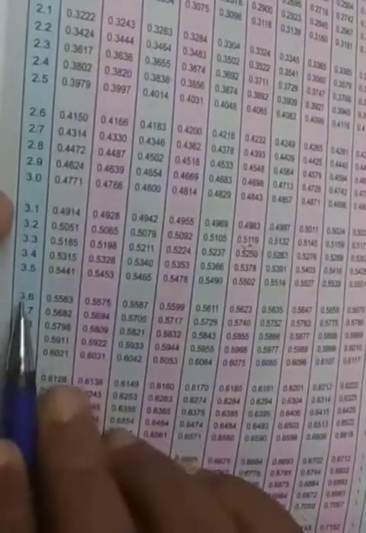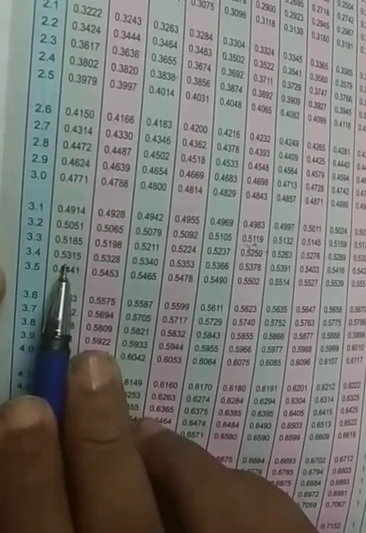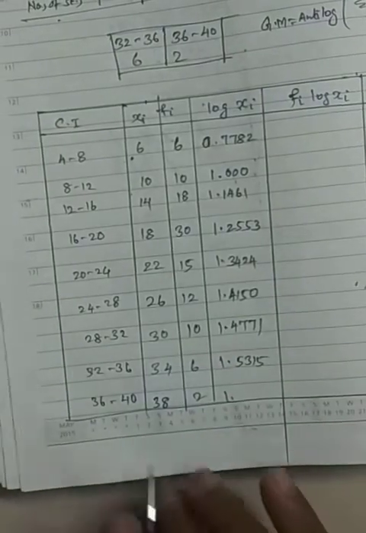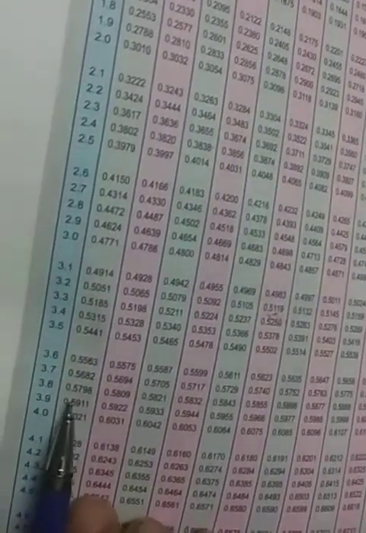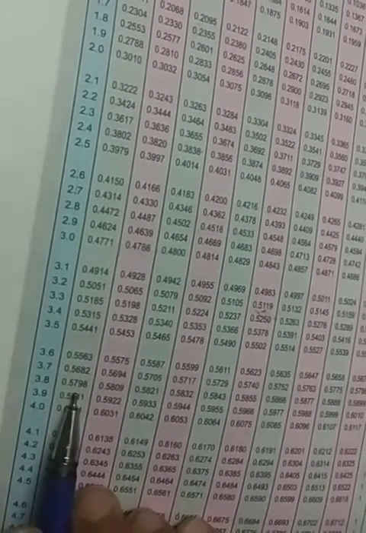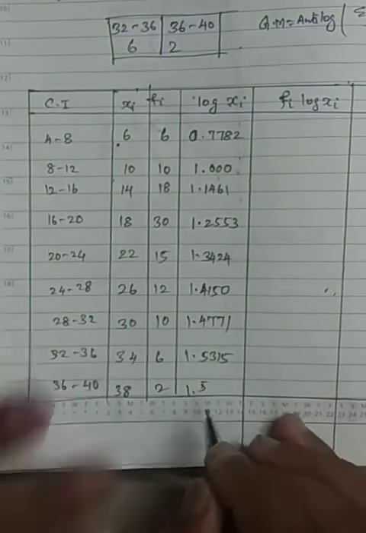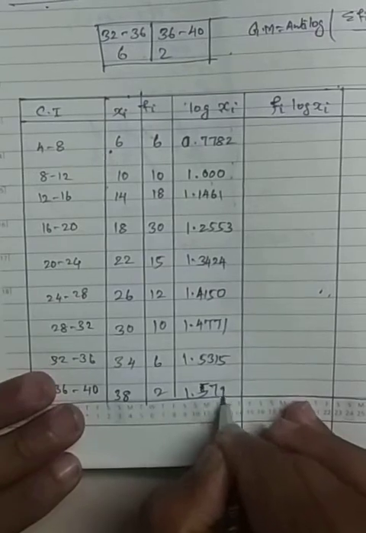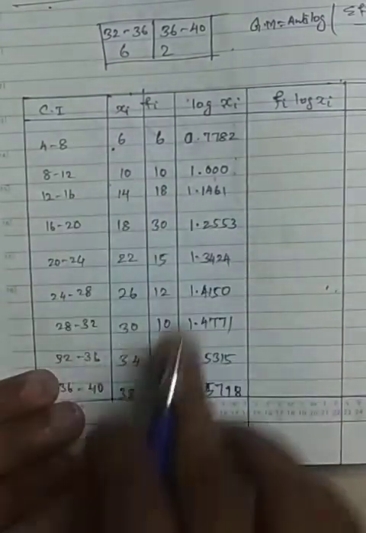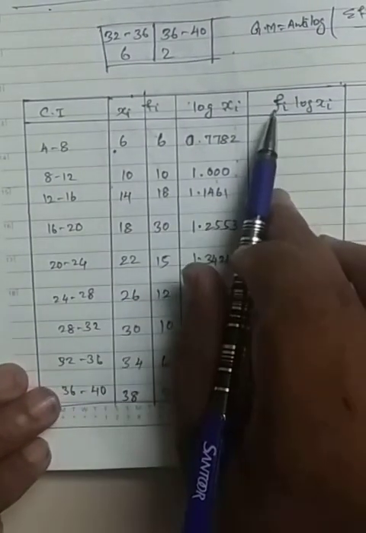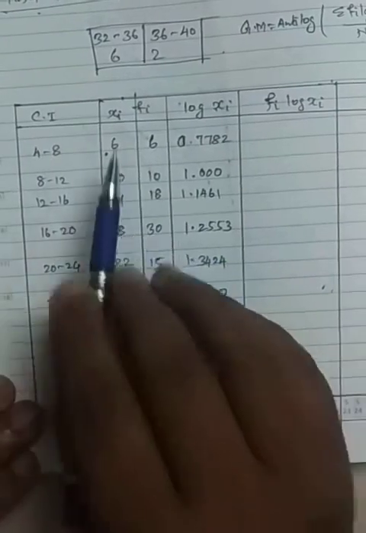Next we have 34. So 34 is here, 5315. You take 5315. Next, what do we have? 38. Where is 38? You check here, 38 is here. So 5798. Sorry, I will write properly: 5798. This is the value we are getting. So all the values I have written here. Is it clear? Now the next column is multiplying fi into log xi. So we found xi. How did you get xi?